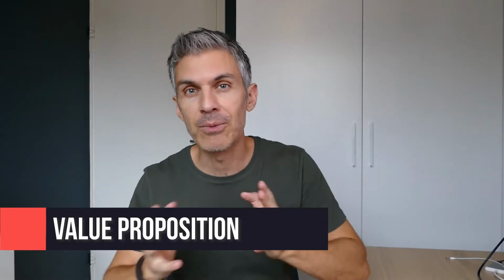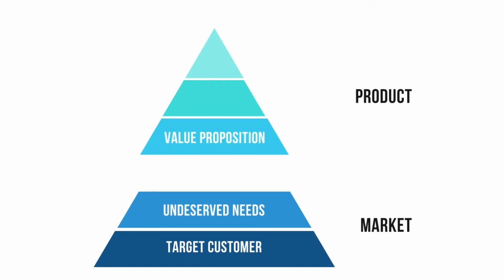But of course, we are product people and we love to build solutions to solve needs and problems that people have. So let's now define the three components defining the product. First of all, we are going to define the value proposition of our product. How is our product going to make the lives better for the users that are using it?